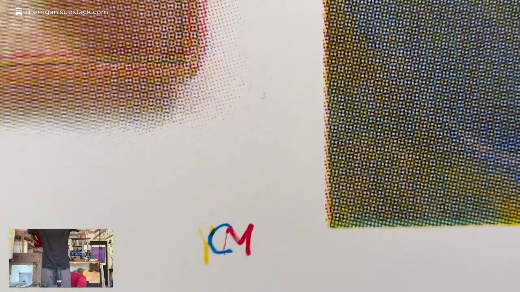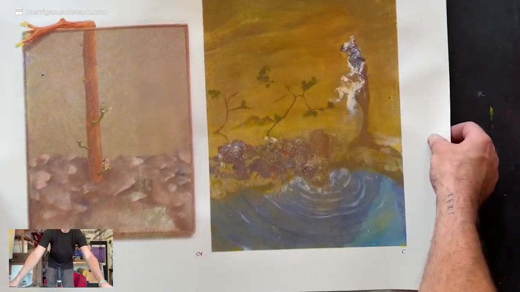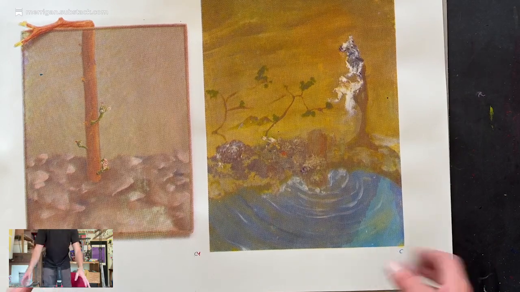You see here, it says CMYK in the colours that I've been using, and I've left these marks on the screens because I want to show the process. Here they are overlapping. This wasn't intentional, it just happened, but I retained them. So fidelity is the thing.